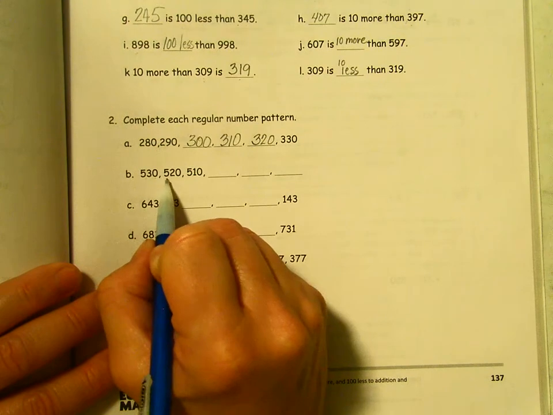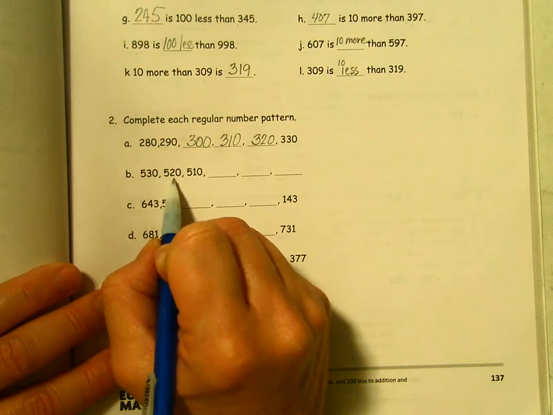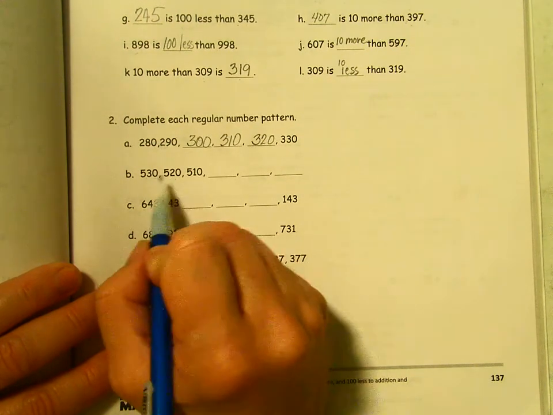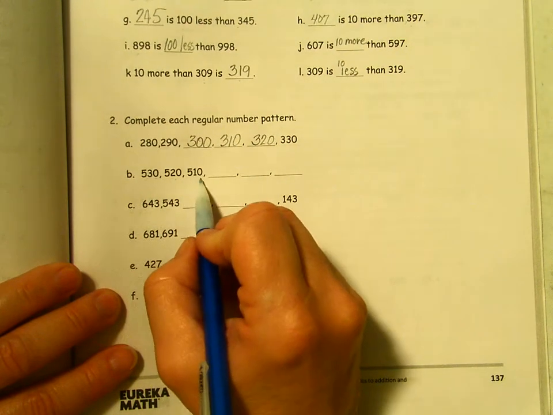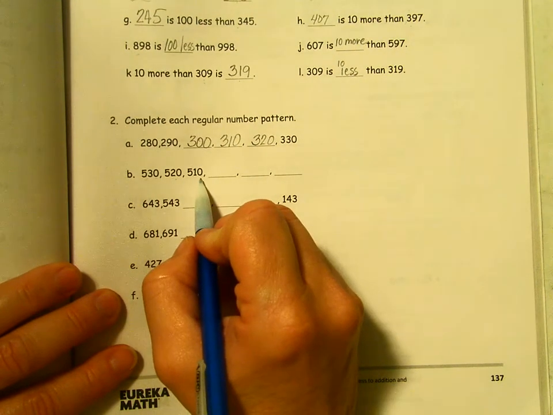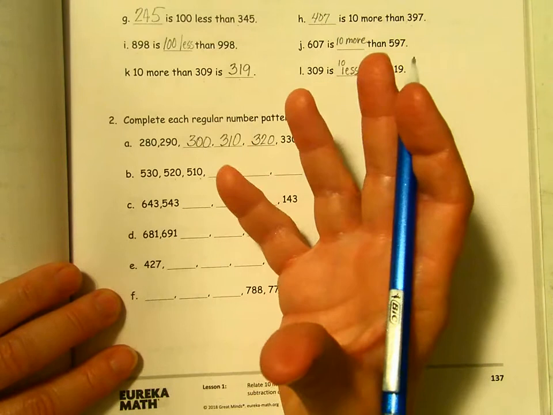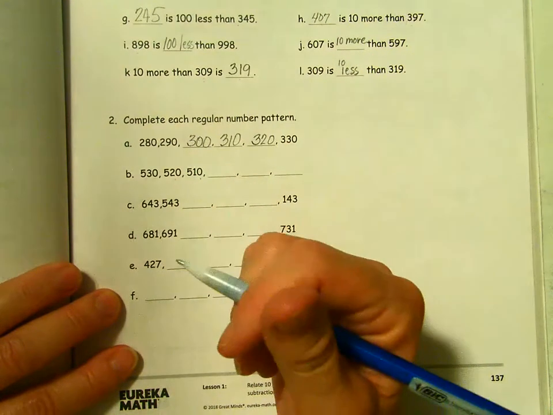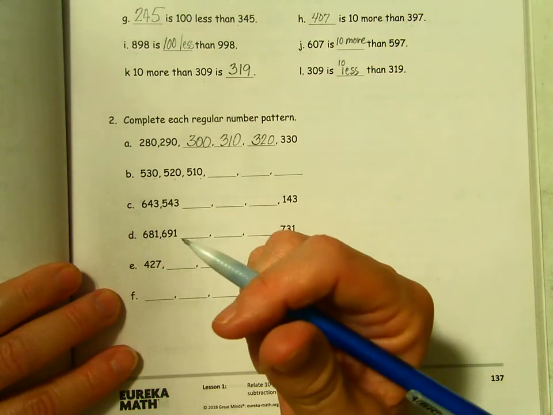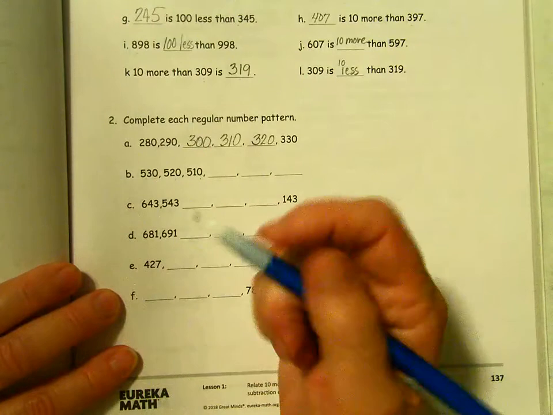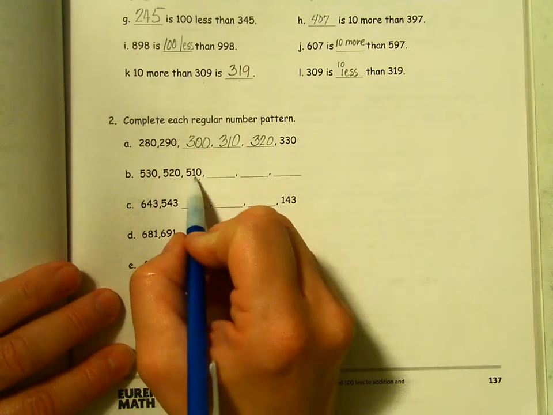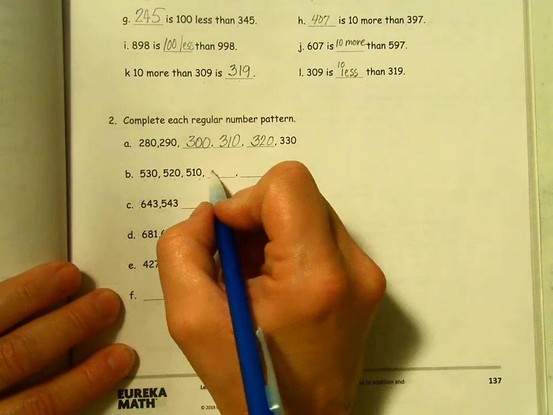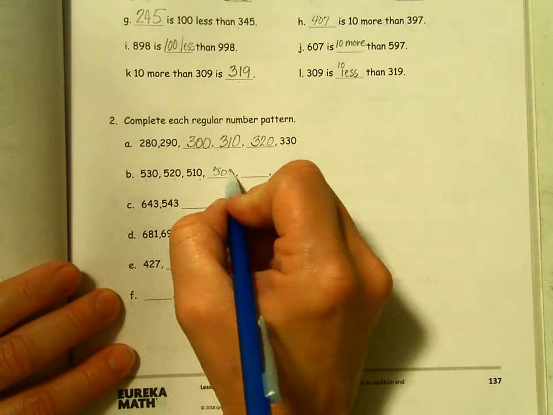530, 520. Are we getting bigger or smaller? 530, 520, 510. We're getting smaller. Is it 10 less or 100 less? They're just taking tens away. So 530, 520, 510. If you take one more, you would have 500.